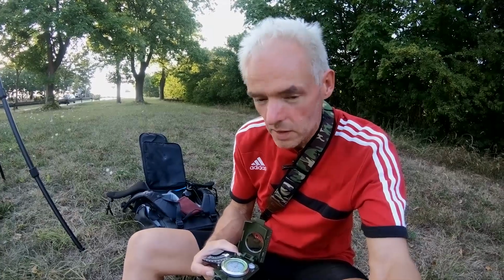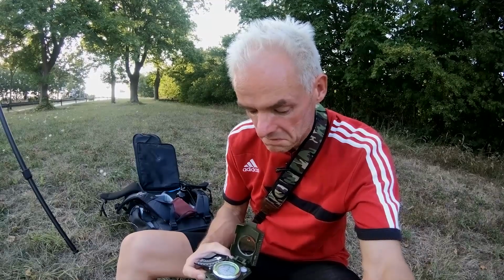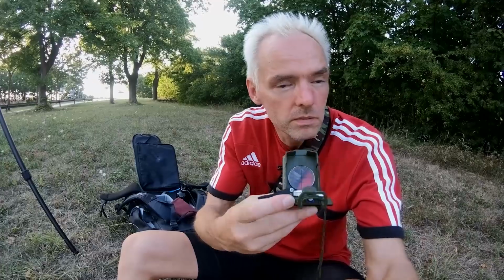I'm a total noob as far as compasses are concerned, but there's no getting around bringing one when you are going to shoot a lunar eclipse. I just hope I'm reading this right, but so far it keeps telling me the moonrise will be over there.